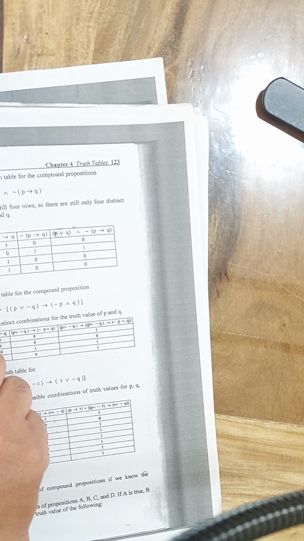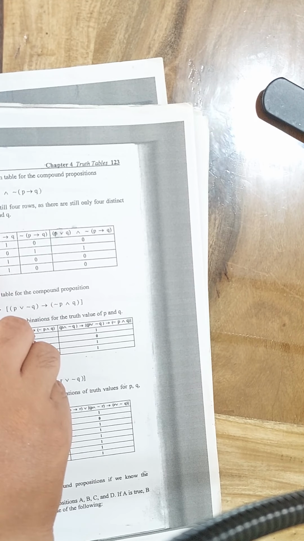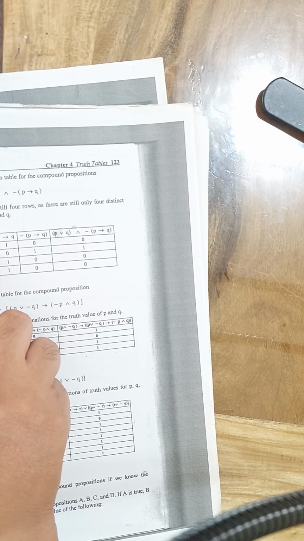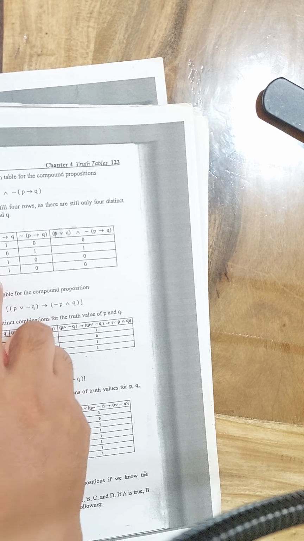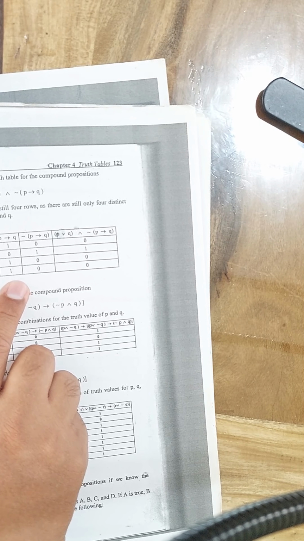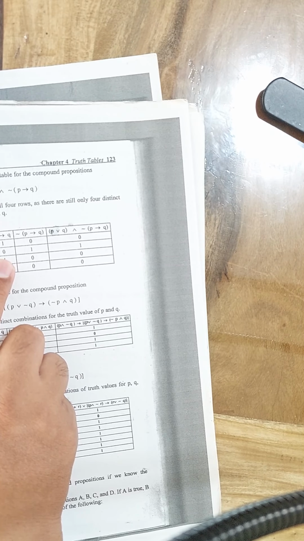So first, from here, we need to get the value from here. Okay, so what we do here is this disjunction, no? So for a disjunction, false lang siya if both statements are false. So kita na dito 0, 0, usa pa siya na 0. P implies Q, false siya if what? P is true and Q is false. So kita na to 0 diya, no? The rest are true.